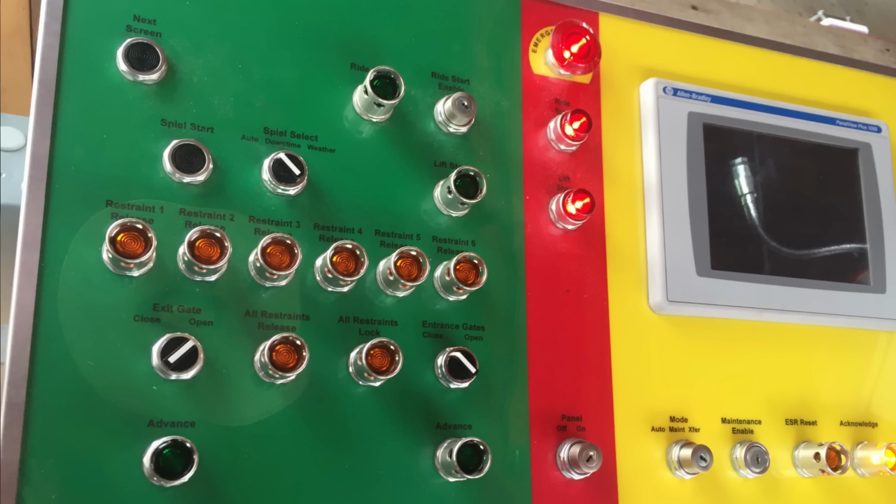Alright, today's video we're talking about the operating panel, more specifically the control panels that ride operators use to actually control the rides and control the equipment. So where do we start with this? Well, way back when, a long time ago, there was no main operator panel because the main operator was just that. They were the main operator.